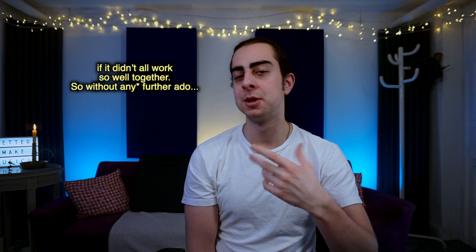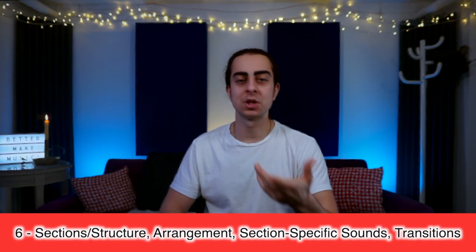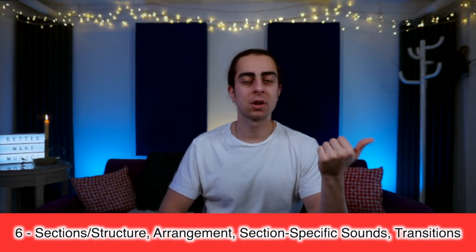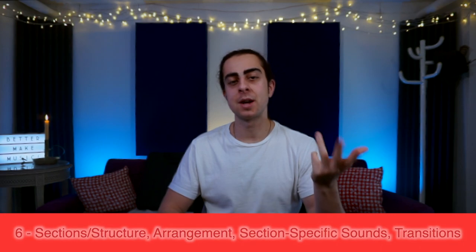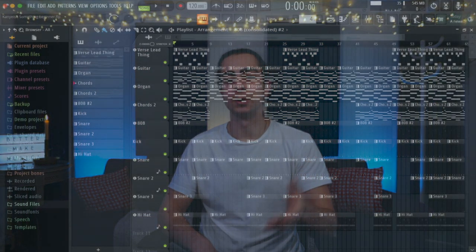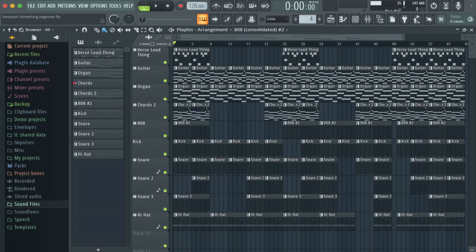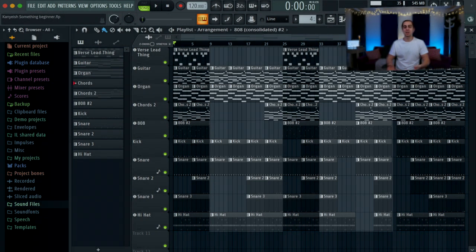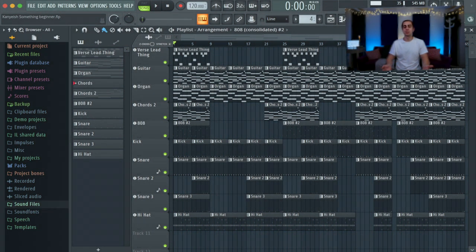So, without further ado, now that brings us to number 6, which is a couple things: sections and structure, arrangement, section-specific sounds, and transitions. Let's start here. The beginner beat should be pretty clear just from looking at it. It's got some verses and it's got some choruses. Not even really a simple intro.